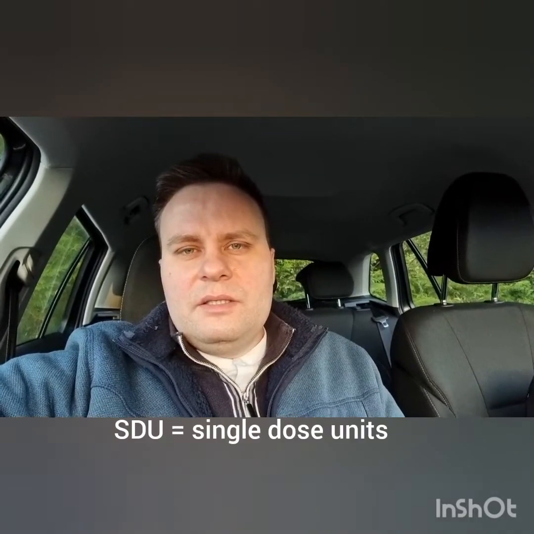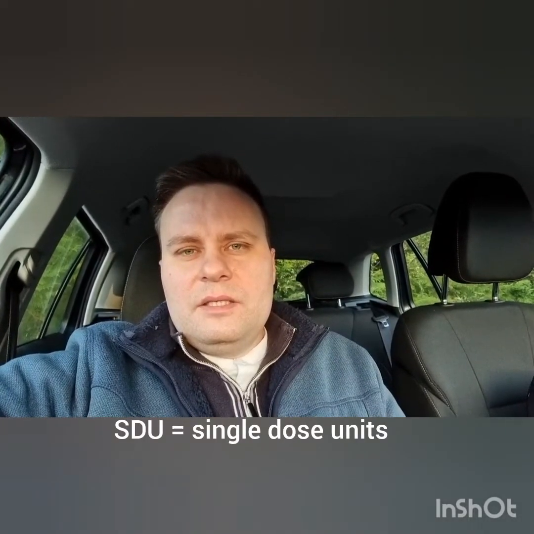Some other common abbreviations would be SDU. SDU stands for single dose units, used for eye drops that the manufacturer puts in single dose units. So you have the bottle for the eye drops, and then you could have these plastic single dose units that you use once and you throw away. That's what SDU stands for.